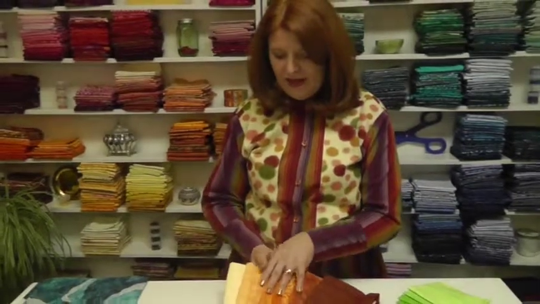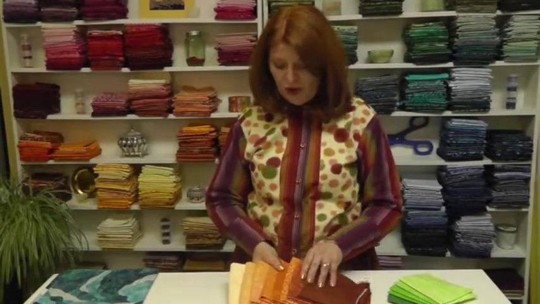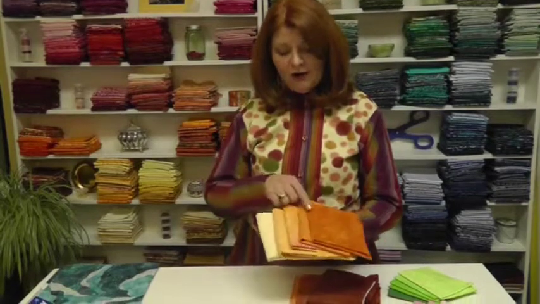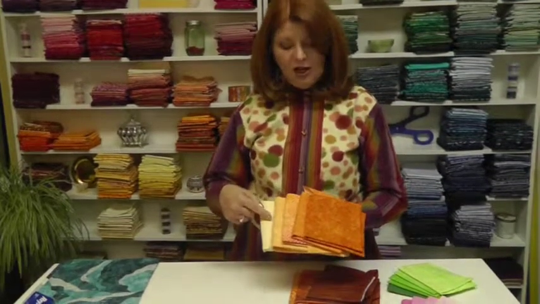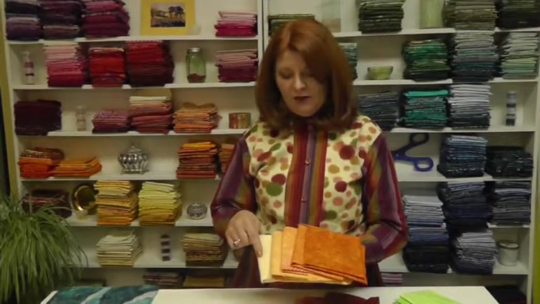So here we have, again, very light to very dark, all right. Now I can choose to do a quilt in all of those, or I can choose to do a quilt that still has dark and light, but all of a sudden I've tightened up the contrast between the very light and the dark here.